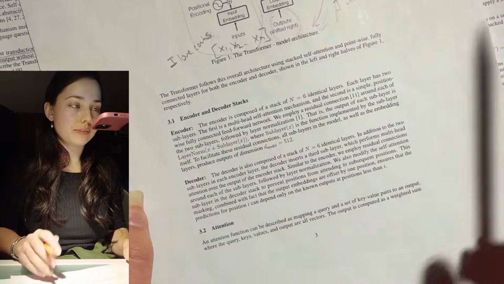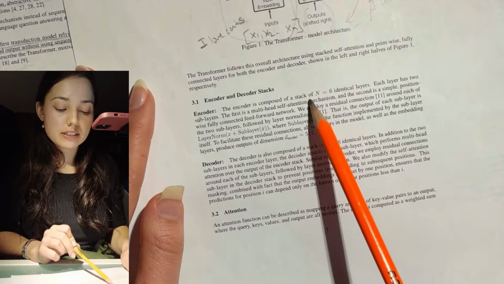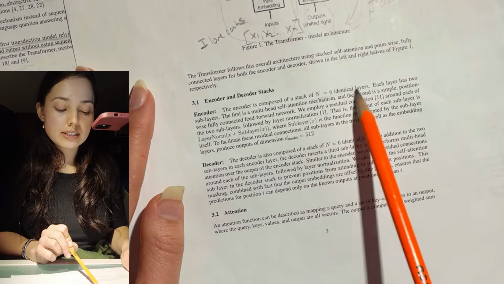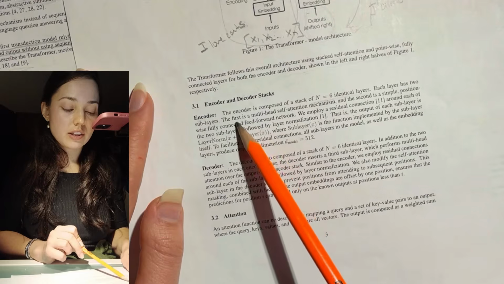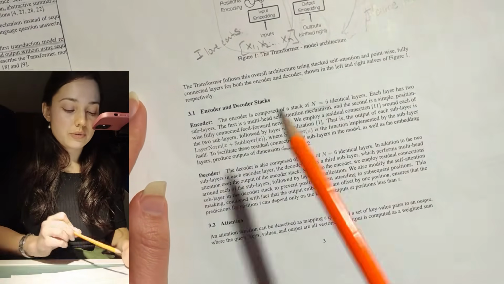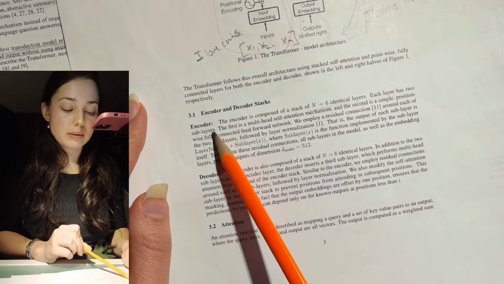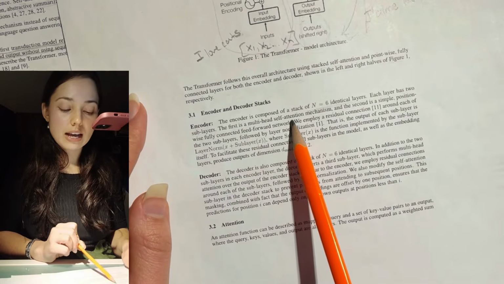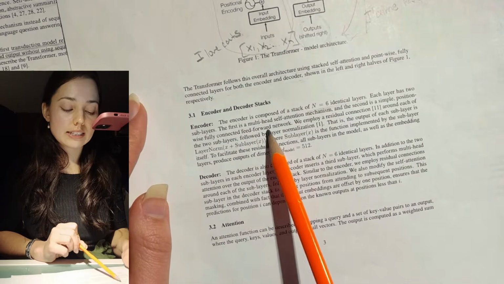So in the encoder, it says, the encoder is composed of a stack of N equals 6 identical layers. Each layer has 2 sublayers. Okay, so what does that mean, 6? So it has a stack of 6 identical layers. Each layer has 2 sublayers. The first is a multi-head self-attention mechanism. The second is a simple pointwise fully connected feed-forward network.